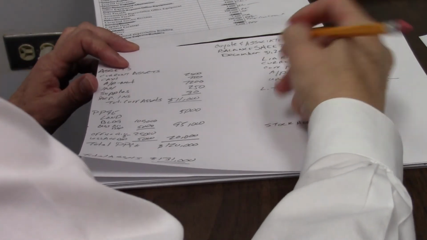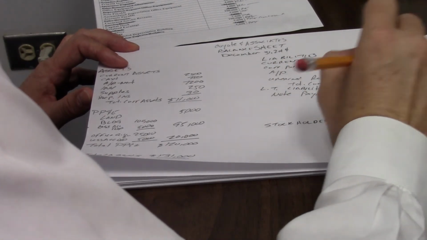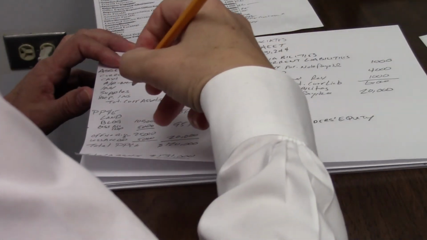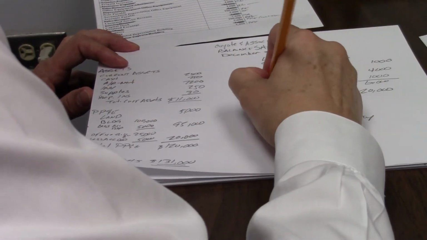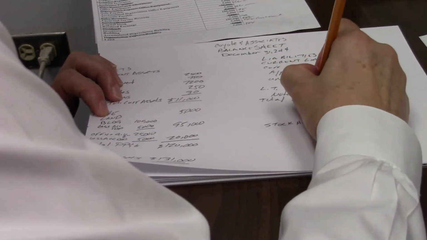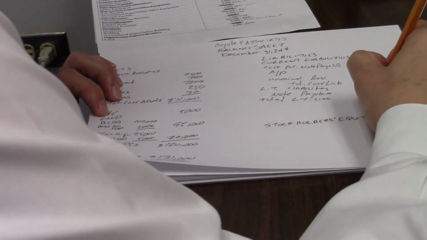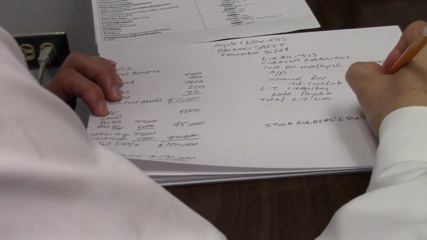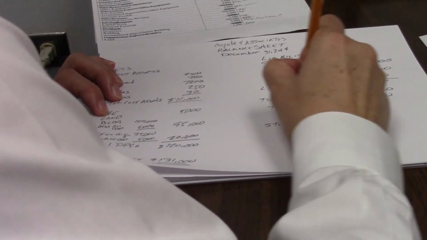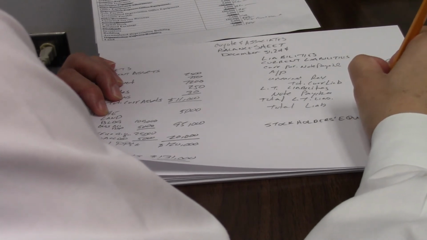Next we have long-term liabilities, which there was just one, note payable, and it's 20,000. In theory you could have more, bonds payable, things like that. Total long-term liabilities 20, and if you add 6 and 20, you get total liabilities 26,000.